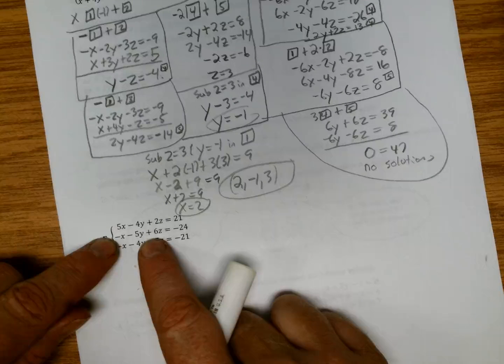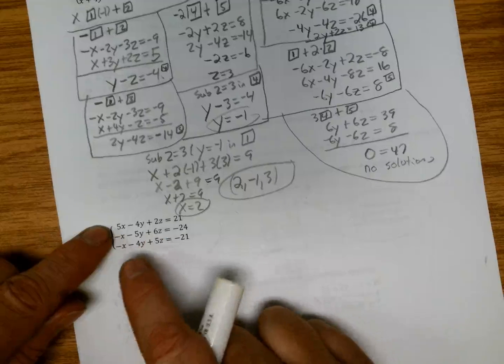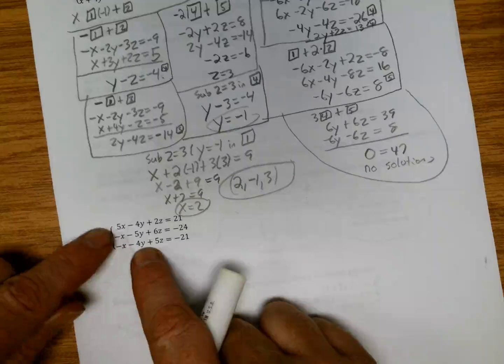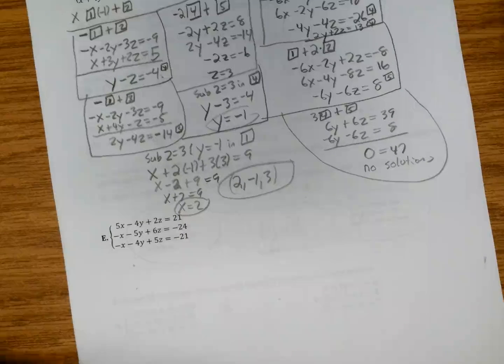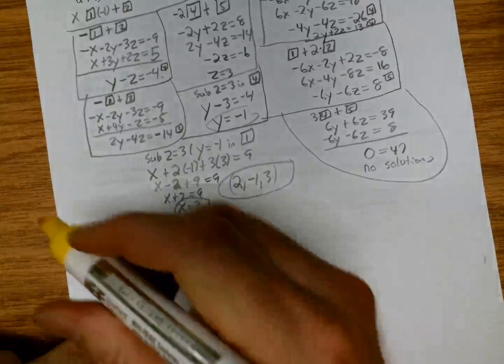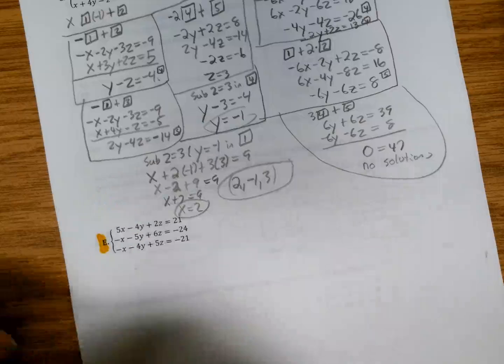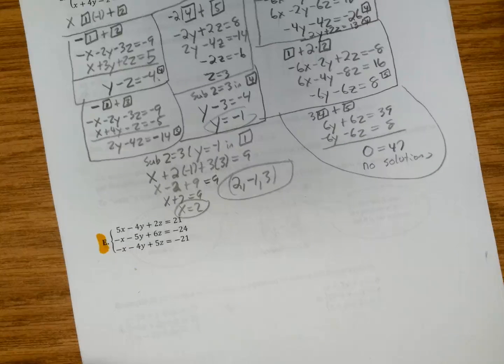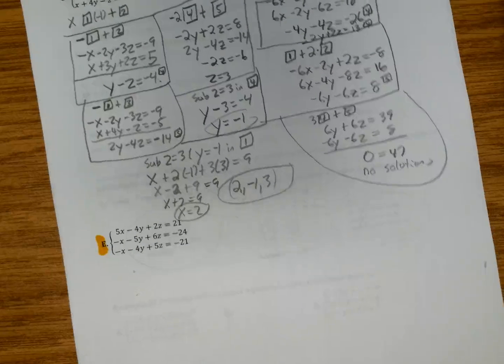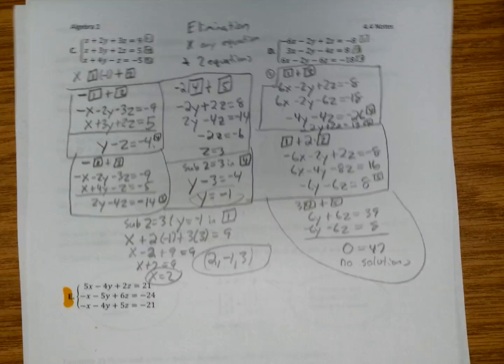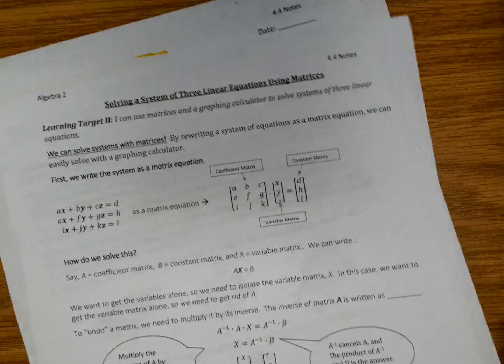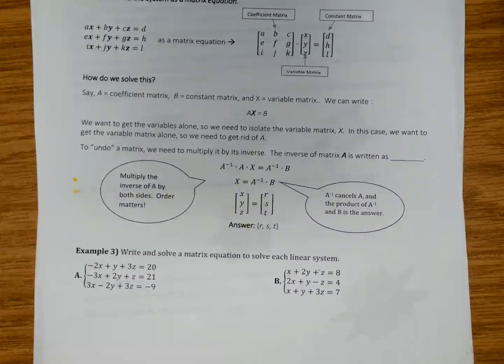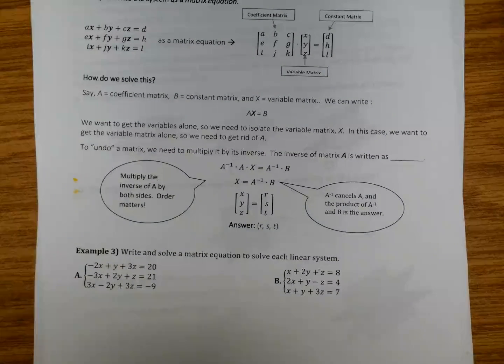Now look, I'm going to leave you, and I realize this is hard. I would probably multiply both these by 5 and add to that to remove the x's and multiply this one by 5. So I'd say 5 times 2 plus 1 and 5 times 3 plus 1. But there are other ways to attack that. So I'm going to leave you equation 3e to try yourself. And I realize it's tough.